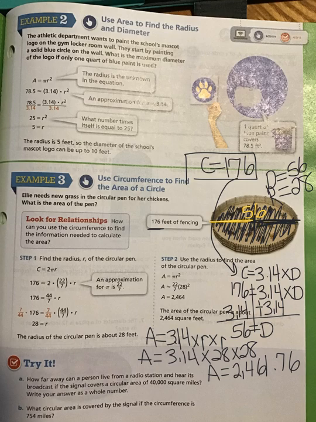Now, our answers are a little bit different than what they get because they're using the fraction, okay? I want you to use the decimal. We're not messing with the fractions during this unit. We're just going to use 3.14.